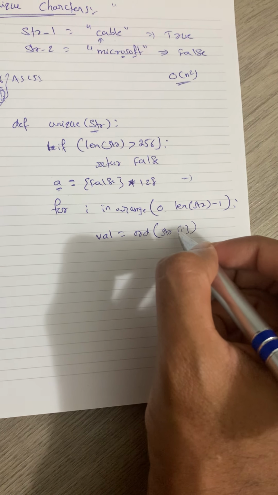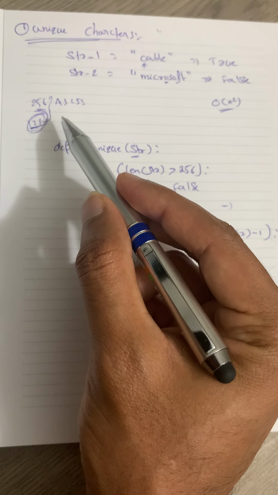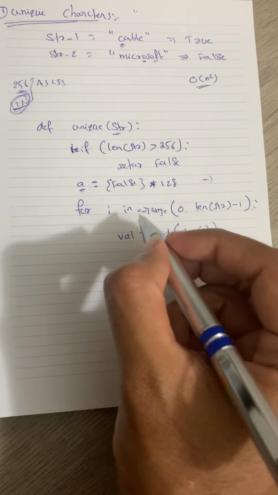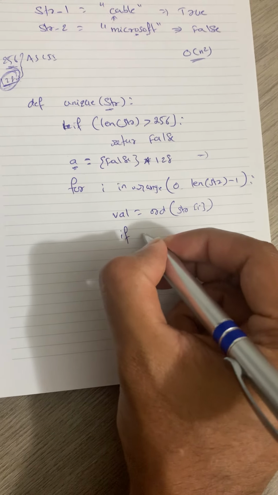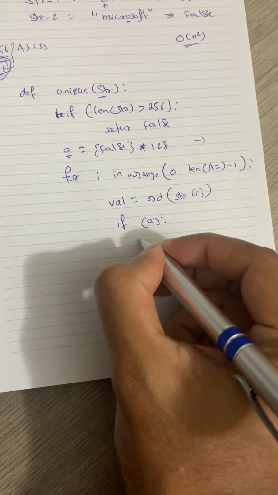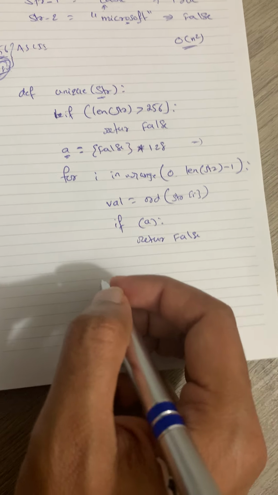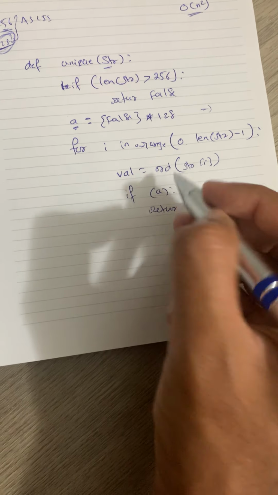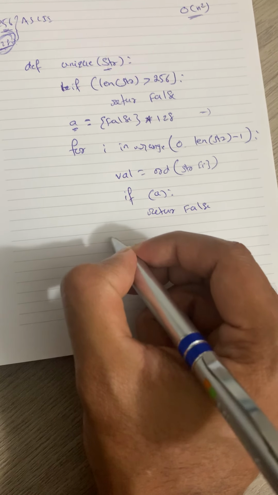This will get the ASCII value in this 256 or 128. If that is present in the variable a, then we can return false. If that's not the case, then we make that variable true.